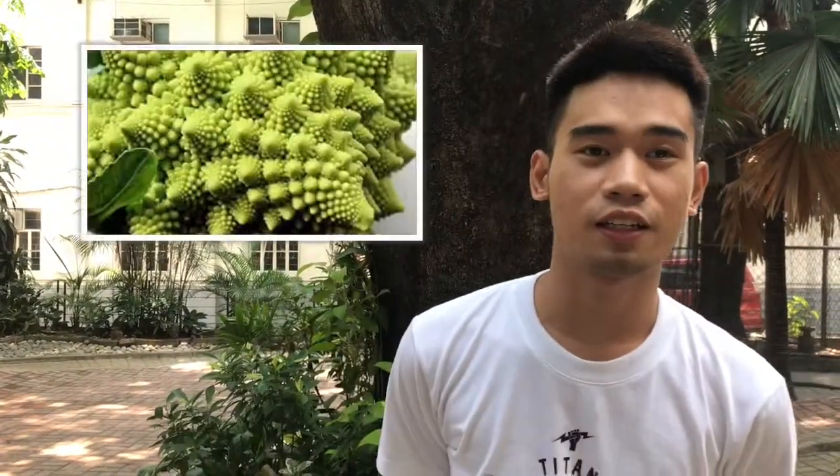Number 4. Broccoli. Our next example can be found in the produce section of a humble grocery store. Romanesco broccoli has an unusual appearance and many assume it's another food that's fallen victim to genetic modification. However, it's actually one of many instances of fractal symmetry in nature.